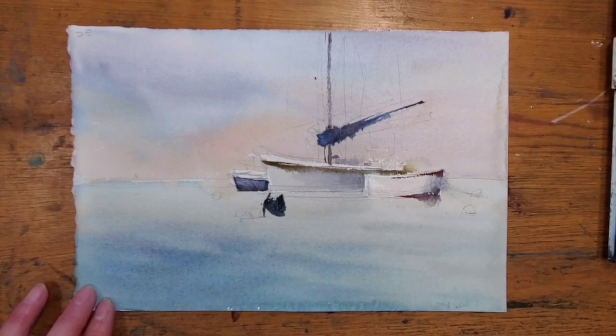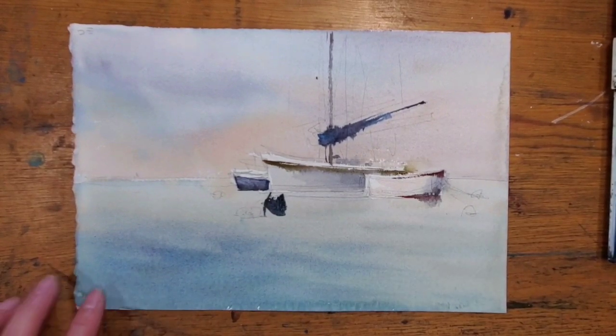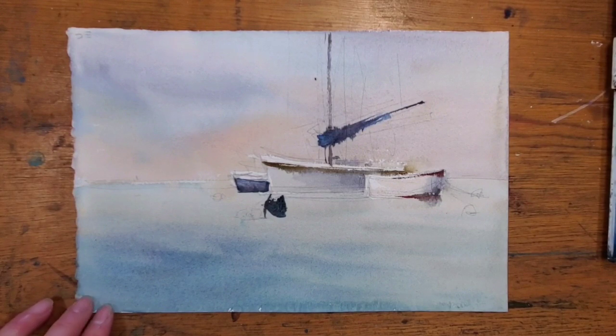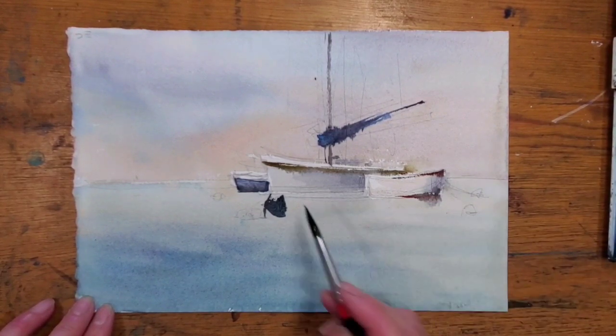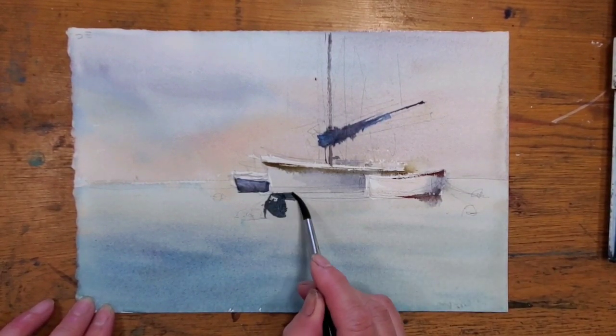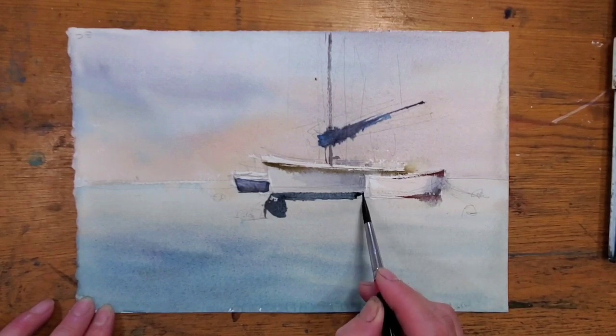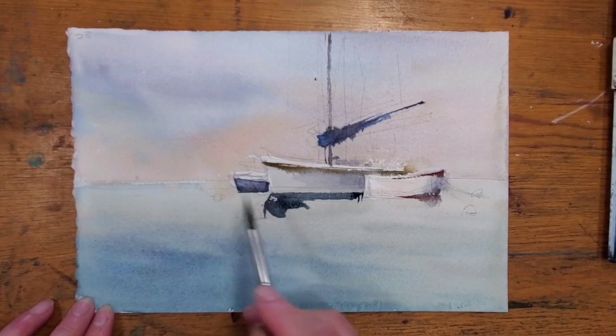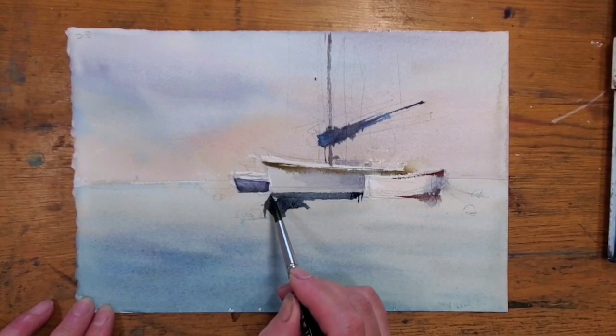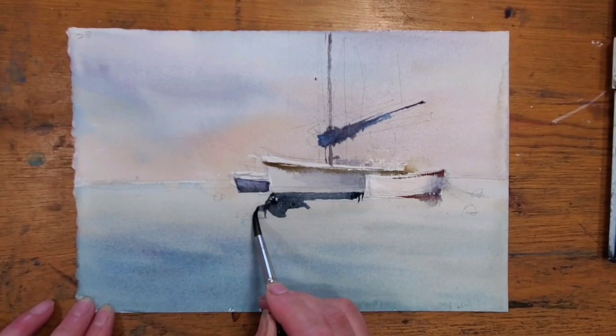What I did was a mixture: I did this wash for the water, I'm just making it a little darker, and I gave one brush stroke. Don't need to worry about anything else. And a similar thing is happening over there, but it's secondary.